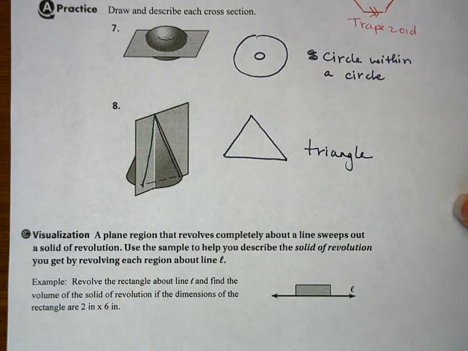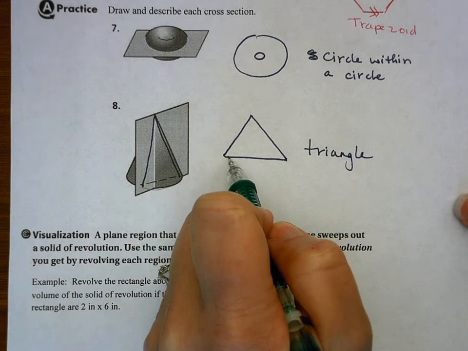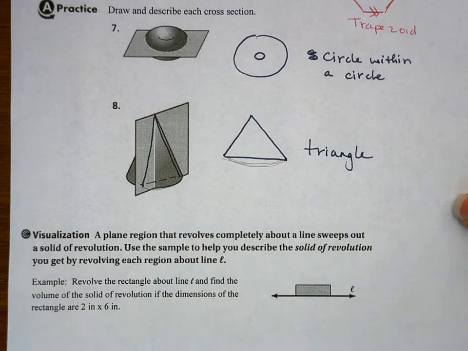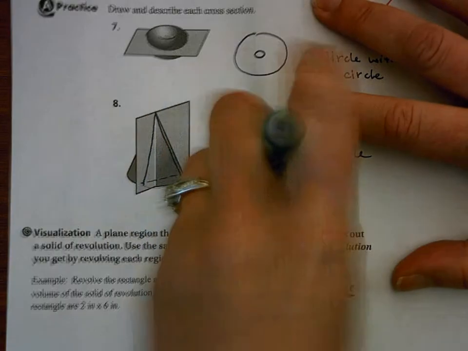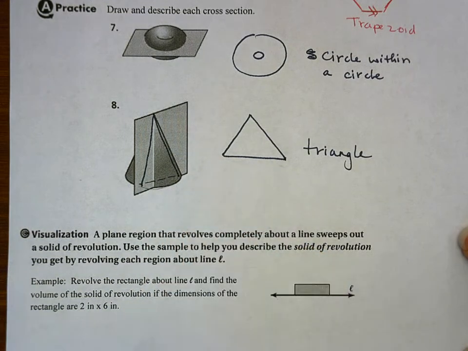Some students make the mistake because they see that this edge here is rounded, so they think that the cross section would have a rounded bottom as well. And it really doesn't. There is no rounded bottom, because a cone has a circle on the bottom. This is the diameter of that circle, and it's not rounded, it's straight. So that would be a triangle, or isosceles triangle.